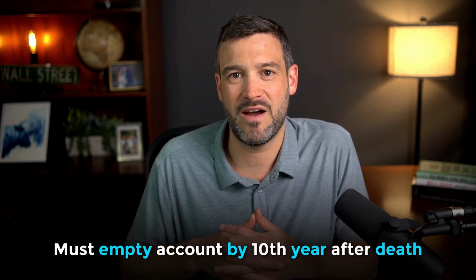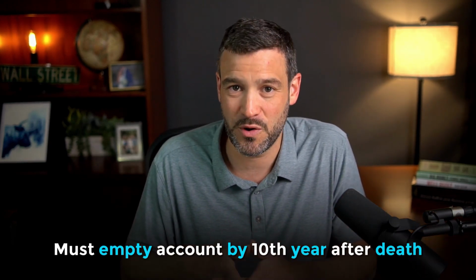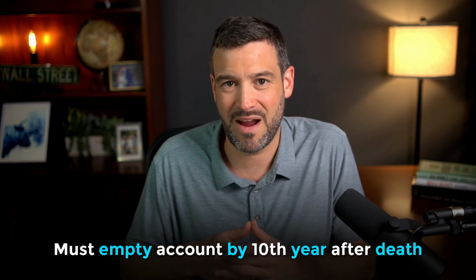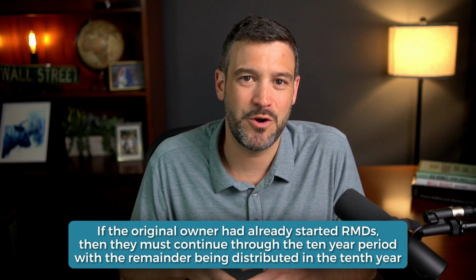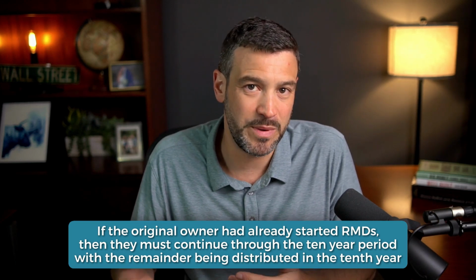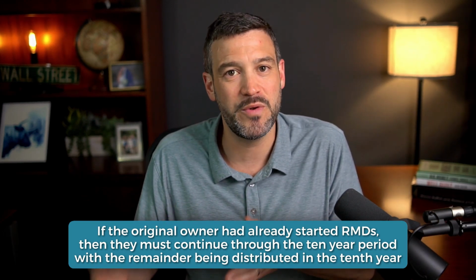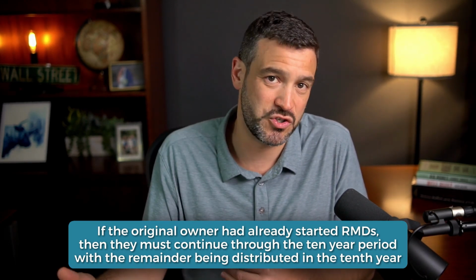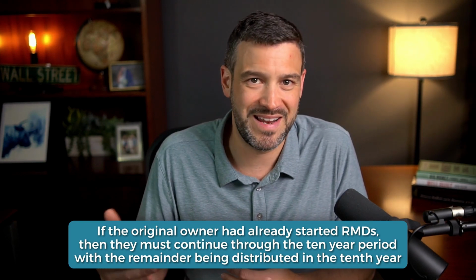Most non-spouse beneficiaries now fall under the 10-year rule, meaning the entire account must be emptied by December 31st of the 10th year after death. If the original account owner had already started RMDs, annual RMDs may still be required in years 1 through 9, and then the total distribution would be required in year 10. So it gets a little confusing.